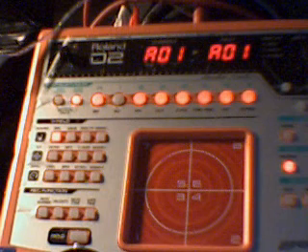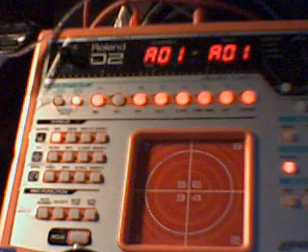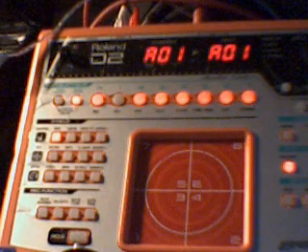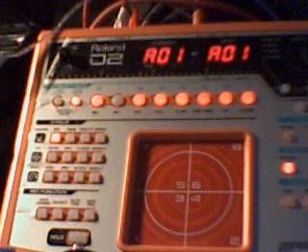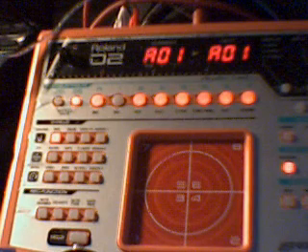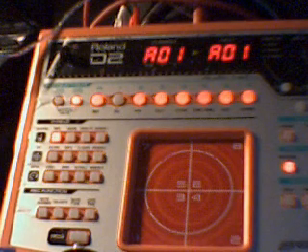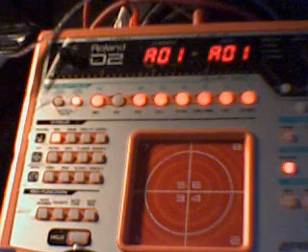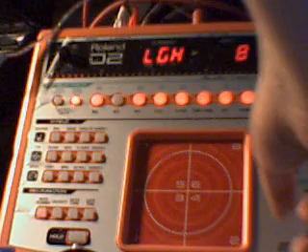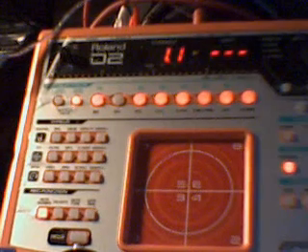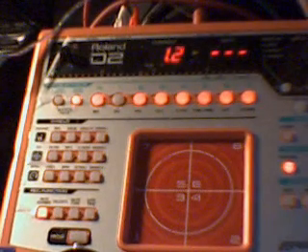Let's see. Another thing is that it's a really good idea to record doing step record, and you can always quantize. It has a quantize feature on here, which works pretty well. I've been pretty happy with it whenever I needed to use it. In order to get into step record, you just hit record twice, and there you go. And this dot right here, this is your measure.